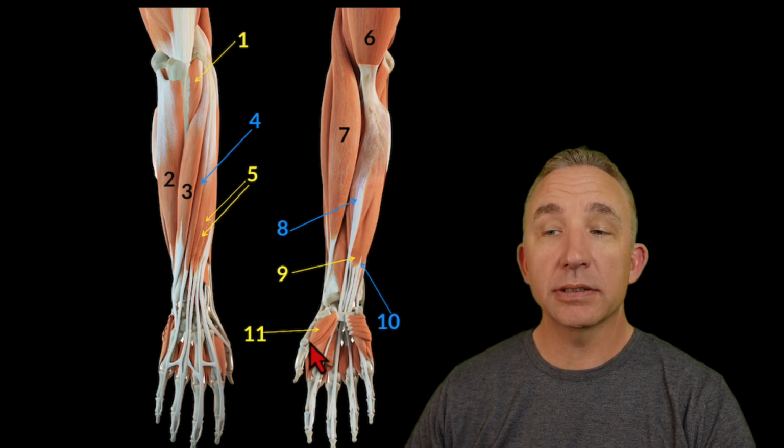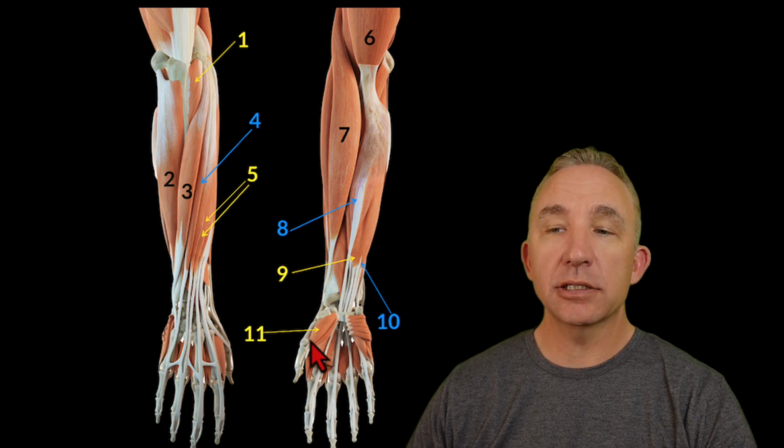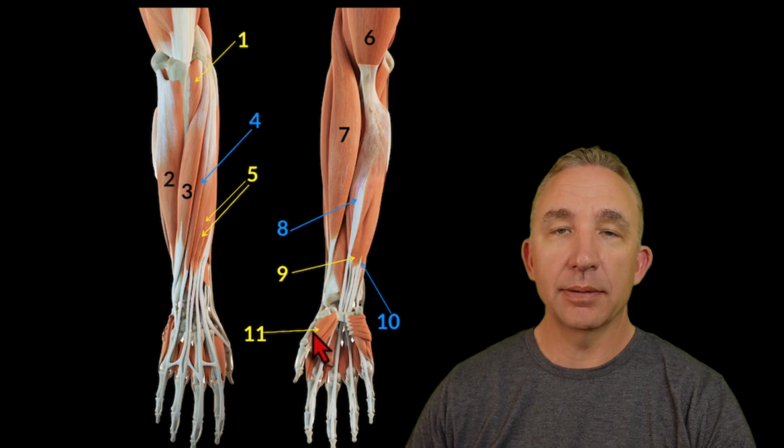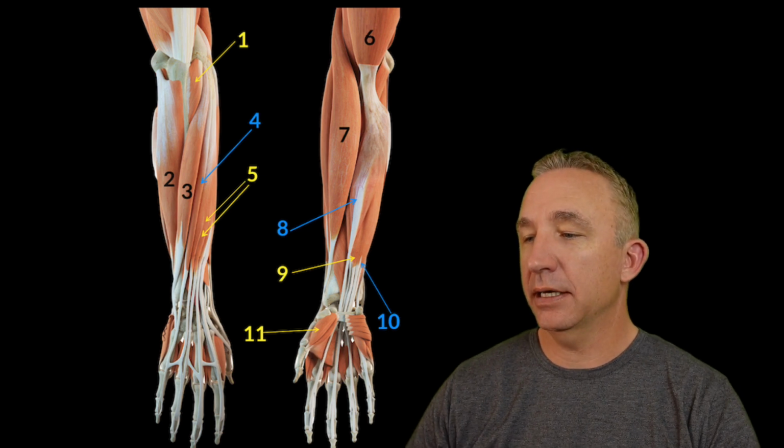And then we add one muscle of the hand here, abductor pollicis brevis, and this is referring to the pollicis for the thumb to help me abduct the thumb. So let's take a look at the key and see how you did.